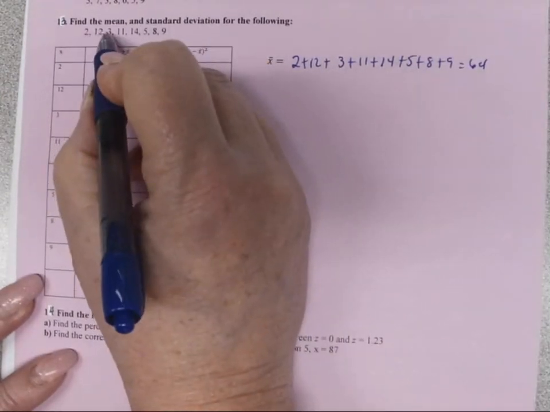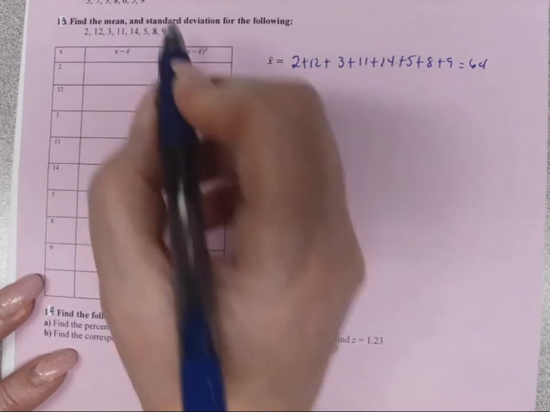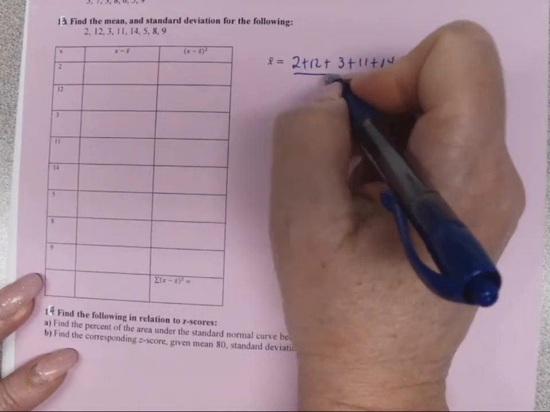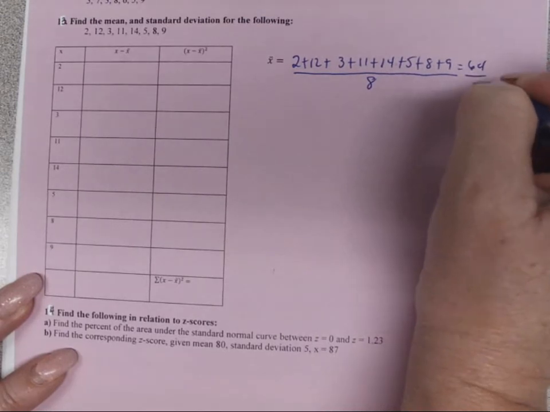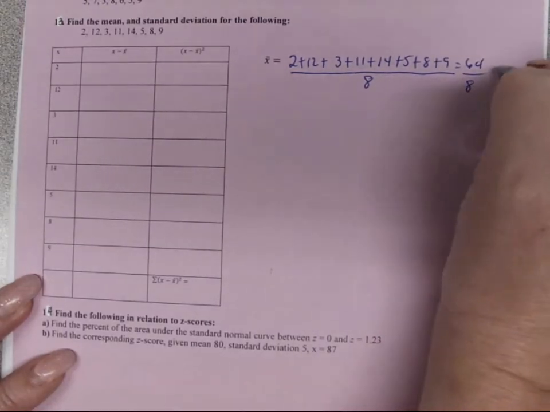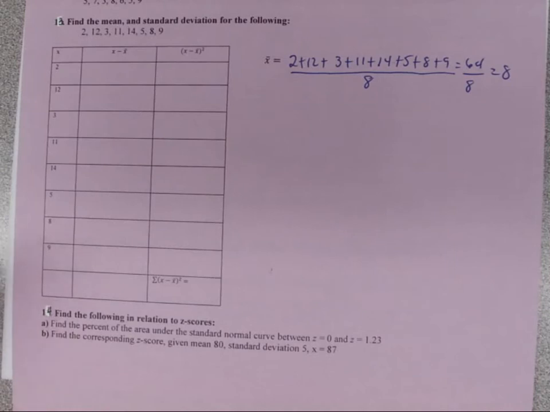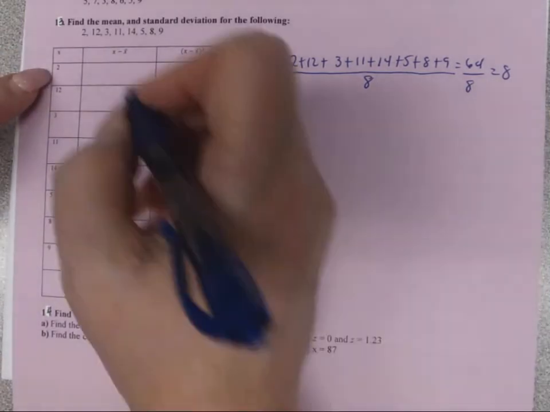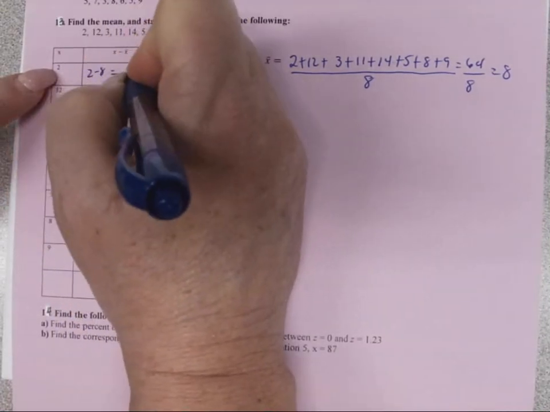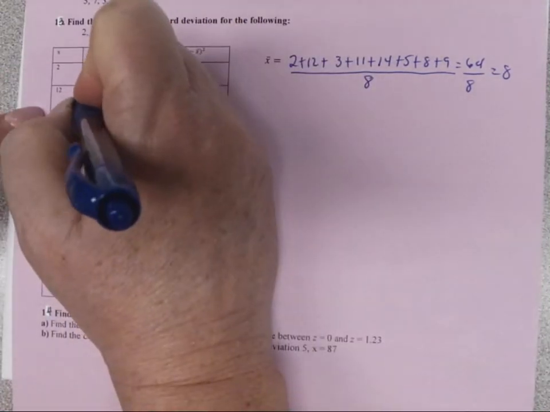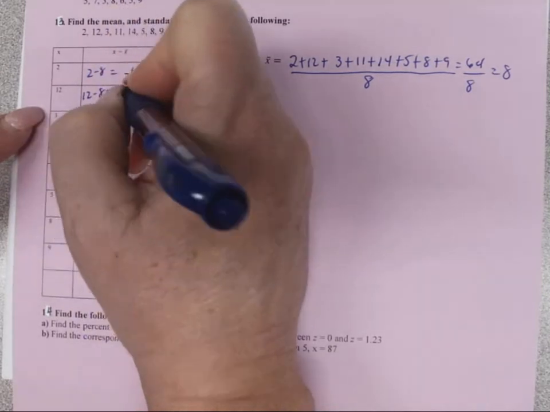I have 1, 2, 3, 4, 5, 6, 7, 8. And you can double count your numbers over here, make sure you didn't leave one off. So I'm going to divide by 8 of them. And 64 divided by 8 will get us 8. So now I'm looking at taking my x minus my x bar. So we've got 2 minus 8 will get us negative 6. 12 minus 8 is 4.